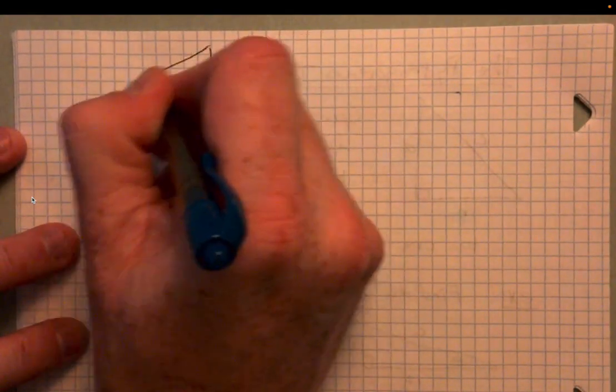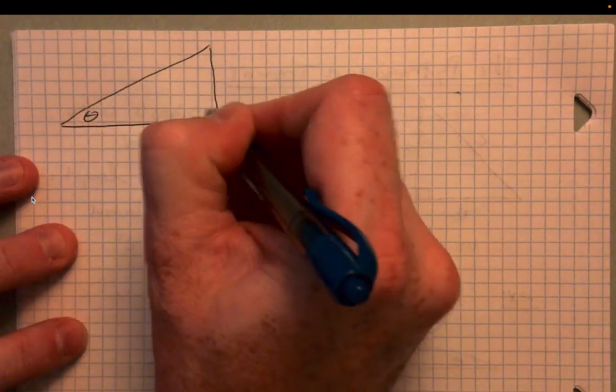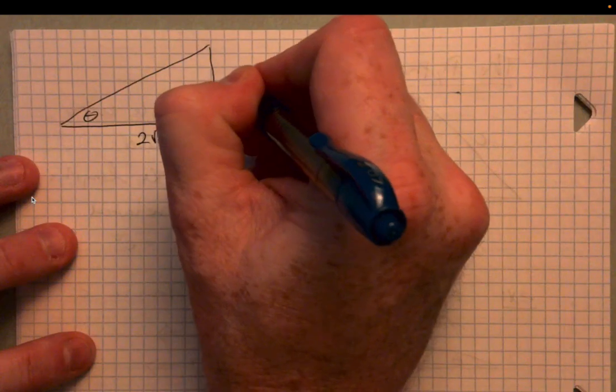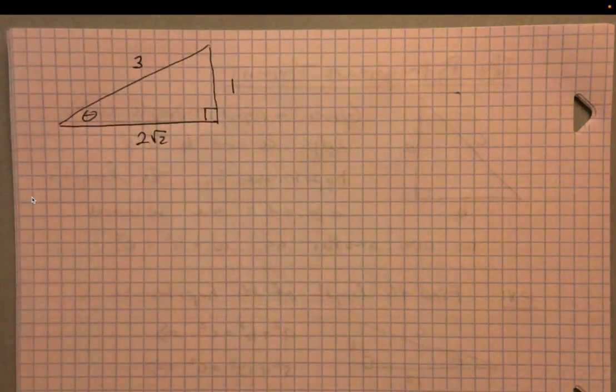So let's redraw the triangle so we can reference it here. So I've got my theta, my right triangle. I've got 2 square root of 2, 1, and 3. Right, so notice here my hypotenuse is not 1 as it would be if I were talking about a unit circle. Right. So let's see what everything is.